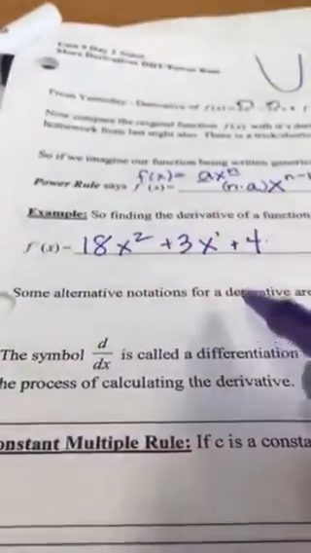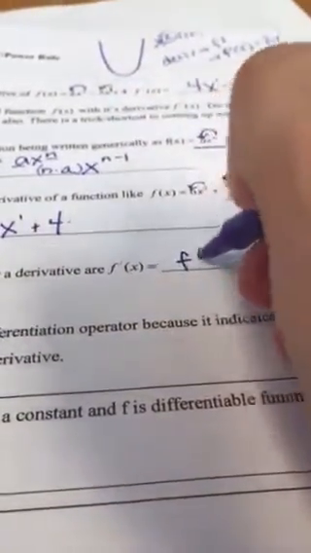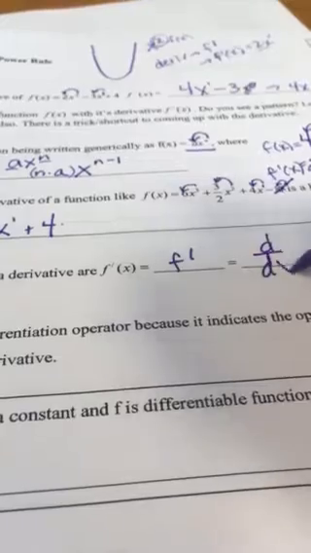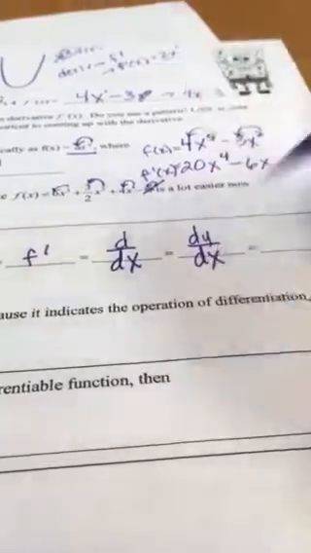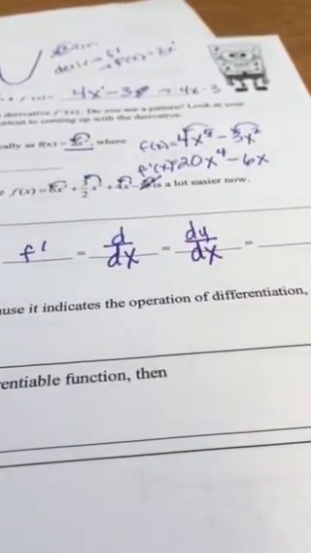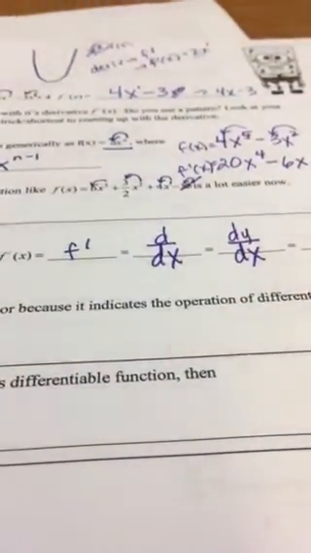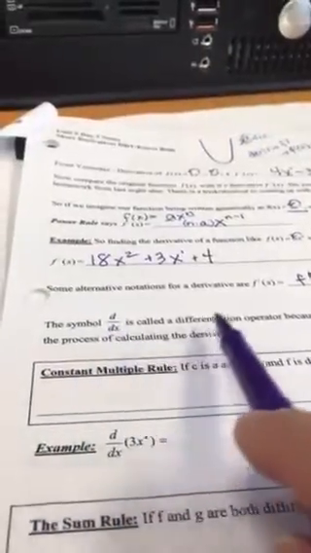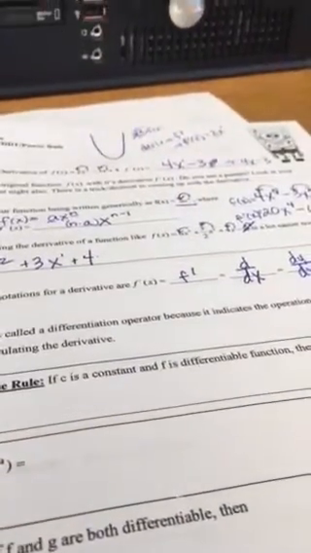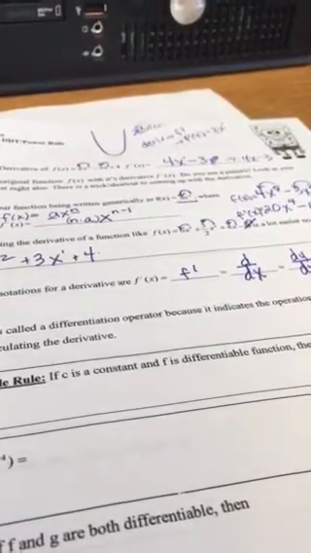So some alternative notations for doing the derivative are f prime of x, d over dx, dy over dx, and I don't remember the last one right now. Just leave it there. If you see any one of these, it means the same thing. The symbol d over dx is called a differentiation operator because it indicates the operation of differentiating, which is the process of calculating a derivative.